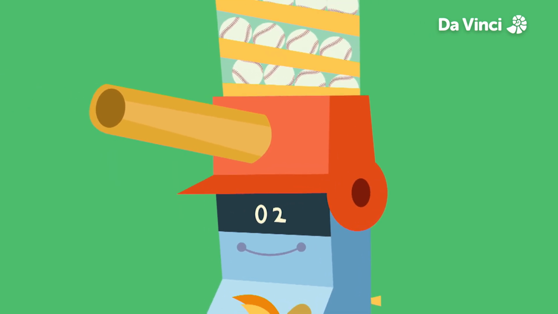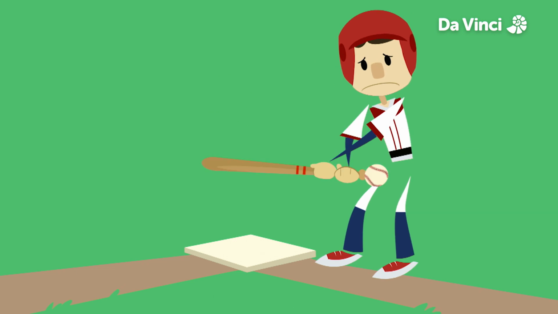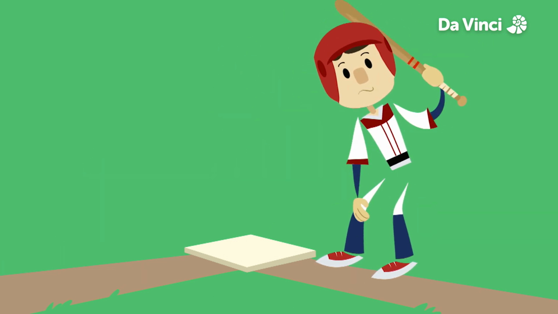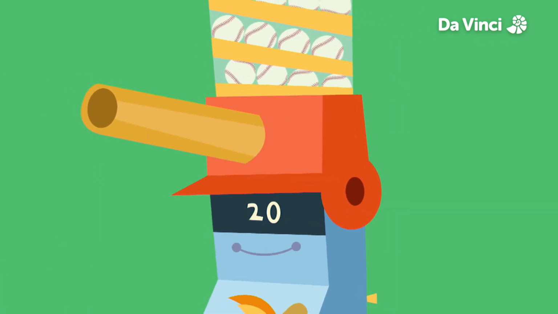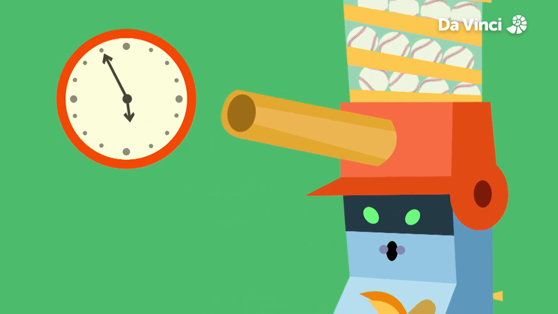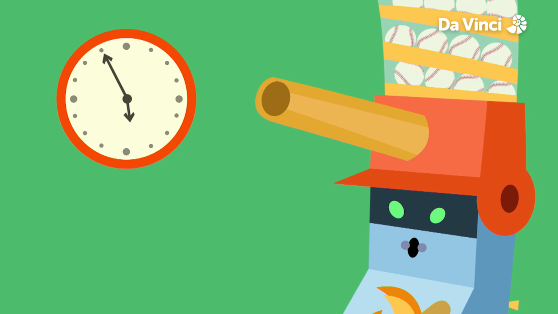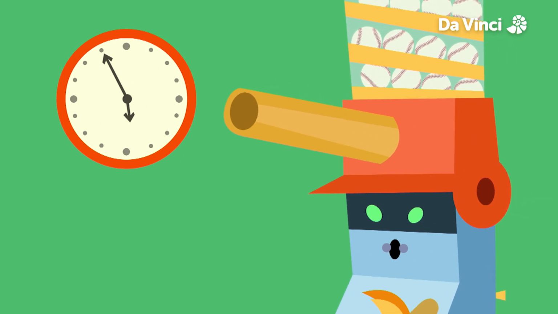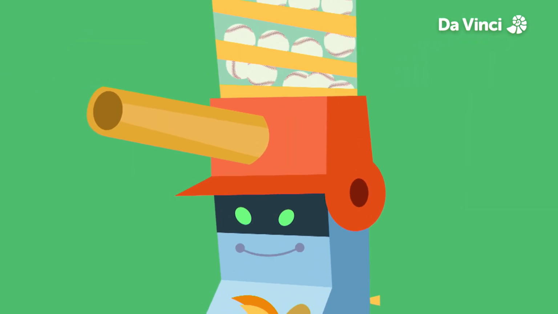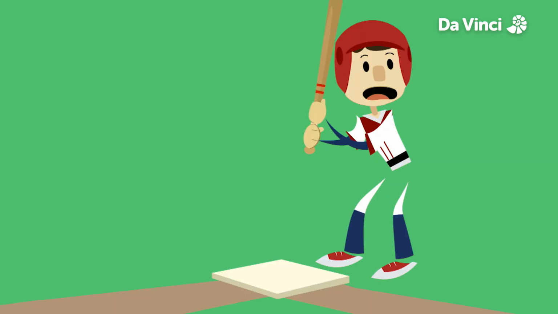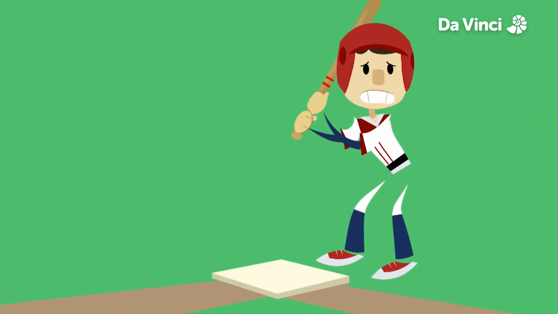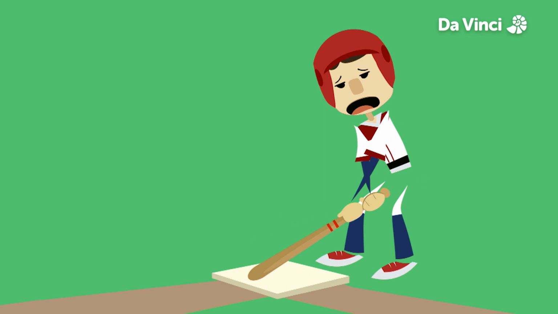The loop first checks the number of pitches it has already done to see if it has pitched less than 20 pitches, and then it checks the time to see if it is earlier than 6 p.m. If the number is less than 20 pitches and it is not yet 6 p.m., then the automatic pitcher will pitch. In this case, we say both conditions are true.